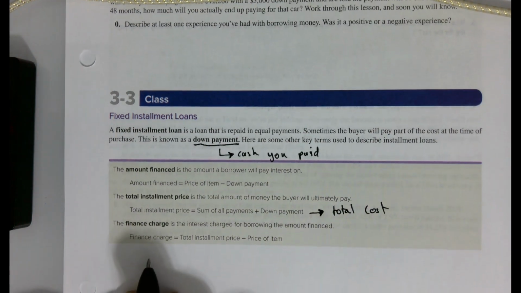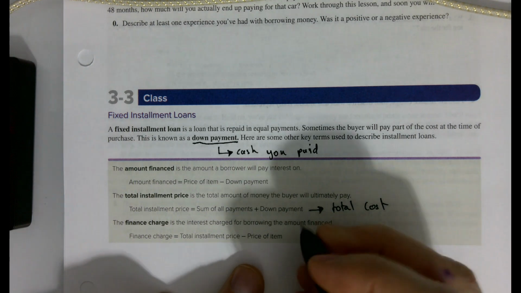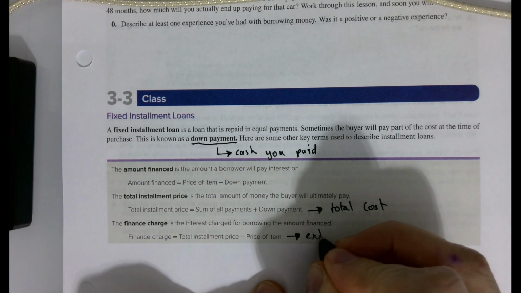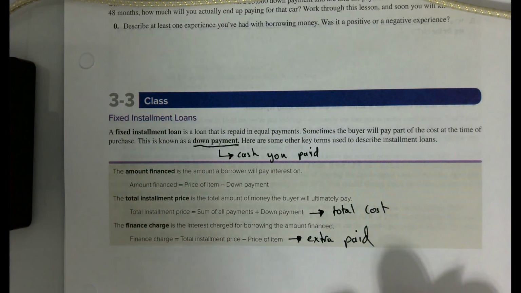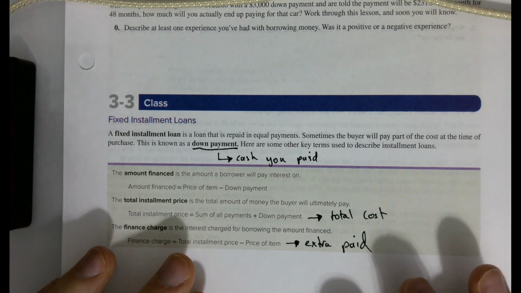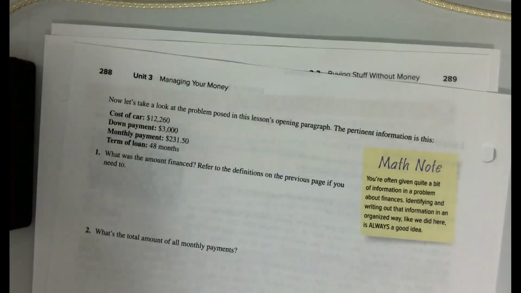And then the finance charge is the total price you paid minus the price of the item. So this is the extra paid because you didn't have enough cash. So let's run through a little scenario doing these calculations, and then we'll write up some nice little formulas for it using letters, the same letters we used back in 3-1 and 3-2.